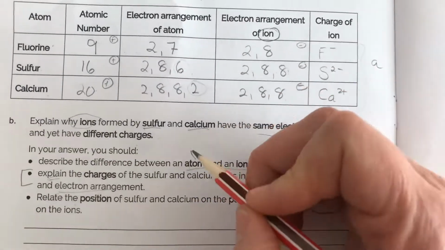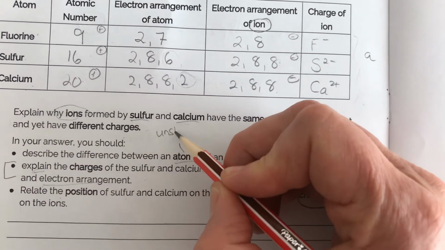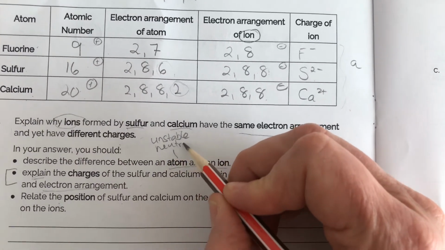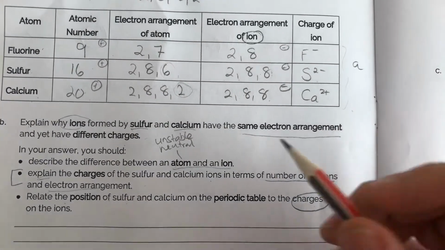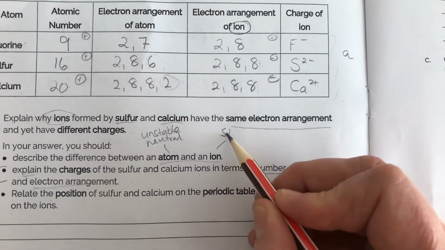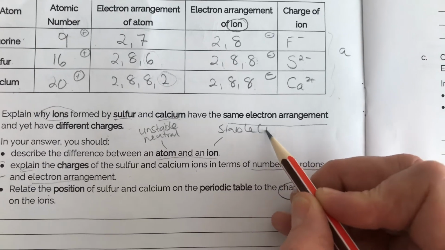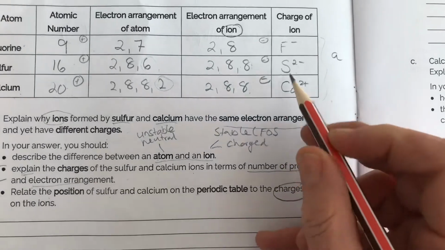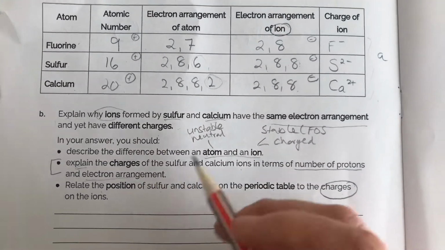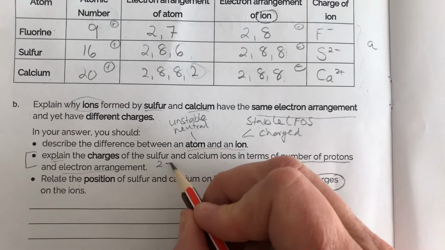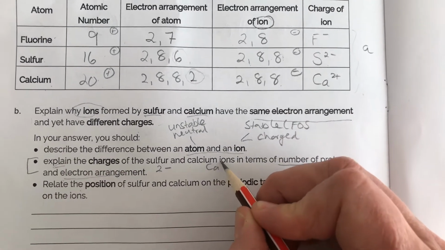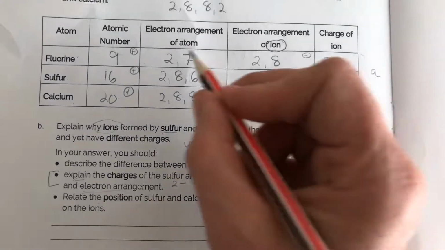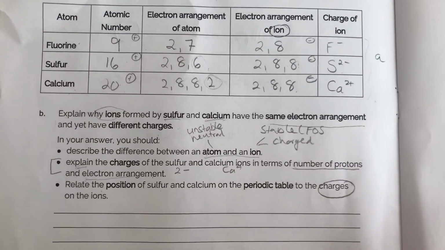So we know that atoms are generally unstable, with a few exceptions, and they are neutral. So atoms have the same number of protons and electrons. Ions, however, are stable. They now have a full outer shell, but they are electrically charged. They have a positive or a negative charge on them. Right, the charge on the sulfur is S2 minus and calcium ion, and we have to work out the number of protons and electron arrangement. We did this when I did the table, so we just need to put this into words.